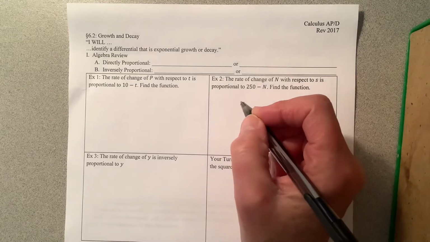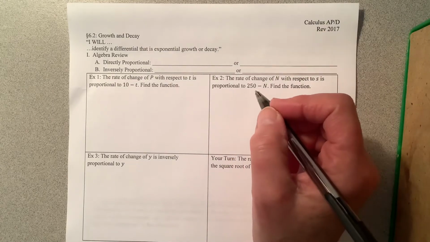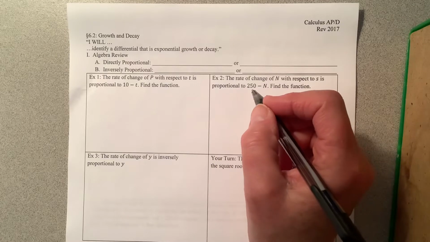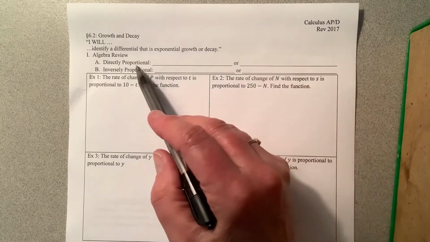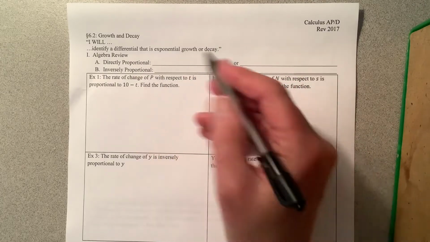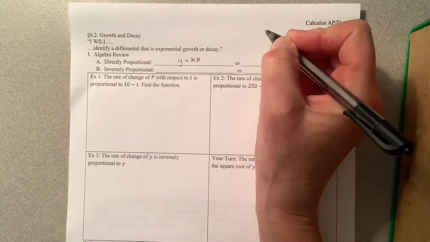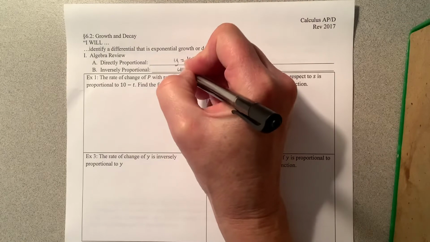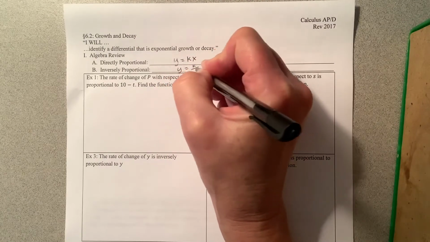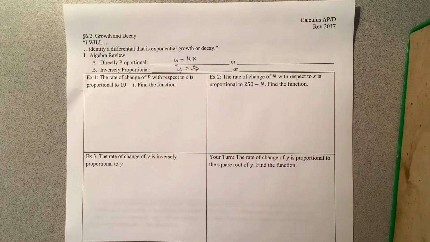Today's lesson is on growth and decay, which are really just application problems of differential equations. When you read a problem and it tells you the rate of change is directly proportional, you know you're talking about y is equal to k times x. If it's inversely proportional, it's y is equal to k divided by x. So let's read our first problem.